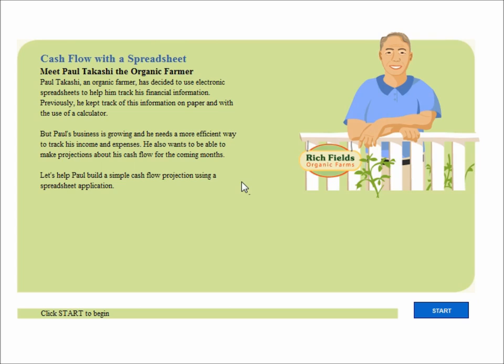Meet Paul Takashi, the organic farmer. Paul Takashi, an organic farmer, has decided to use electronic spreadsheets to help him track his financial information. Previously, he kept track of this information on paper and with the use of a calculator. But Paul's business is growing, and he needs a more efficient way to track his income and expenses. He also wants to be able to make projections about his cash flow for the coming months. Let's help Paul build a simple cash flow projection using a spreadsheet application.